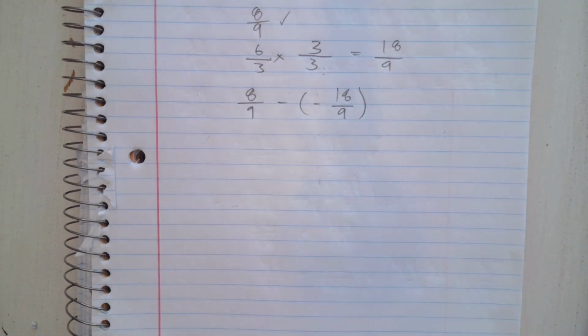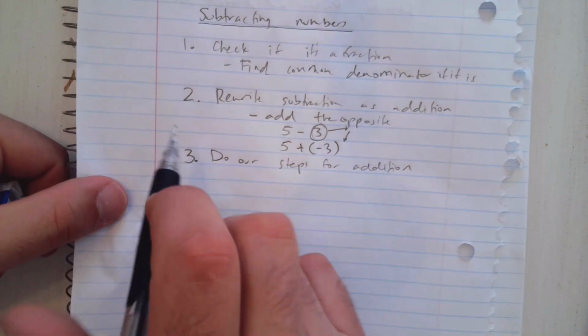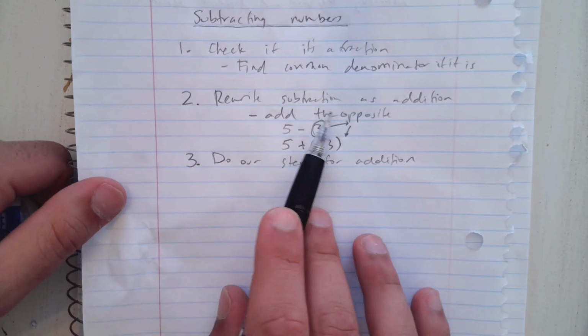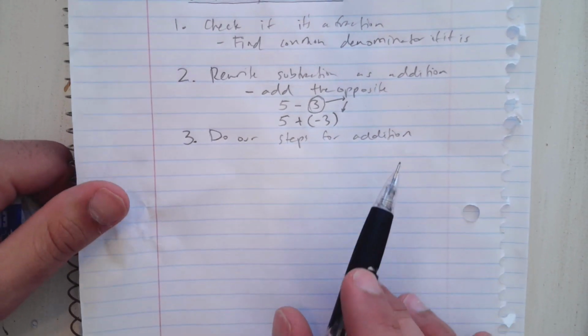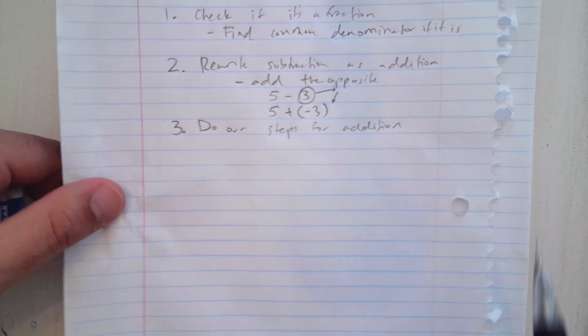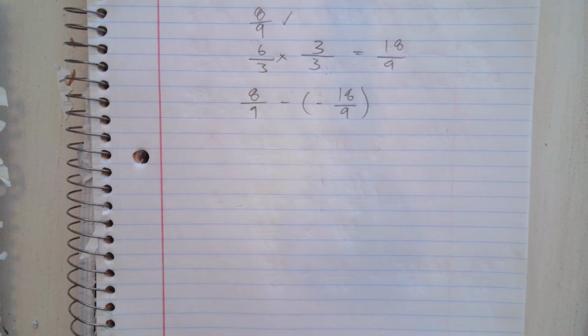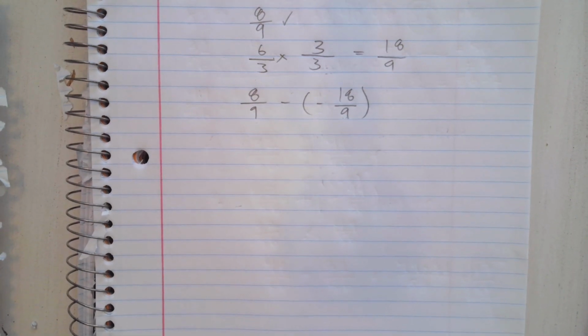Okay, so let's keep going on this problem that we were working on. So our first step is to check if numbers are fraction, find the common denominator. We did that. Now we can rewrite the subtraction as addition. And the way that we do that is add the opposite. So how can I rewrite this fraction as addition?